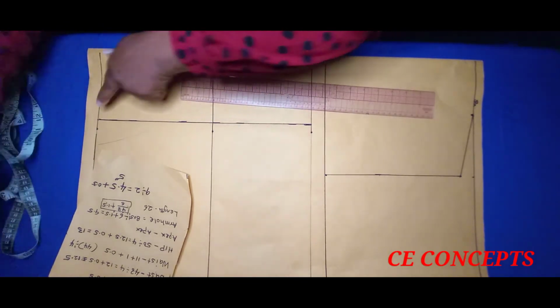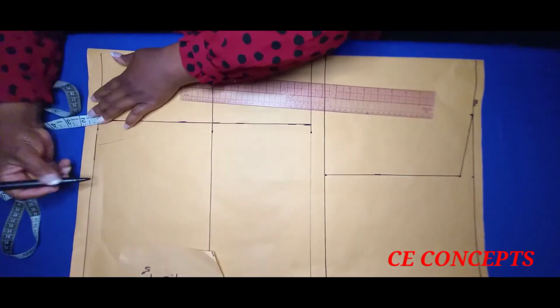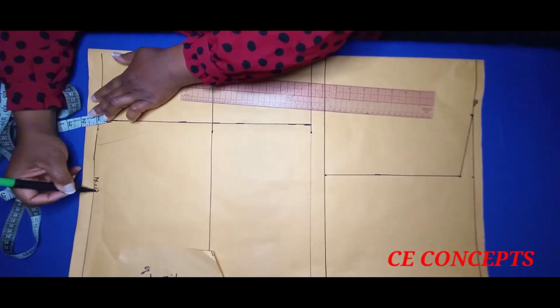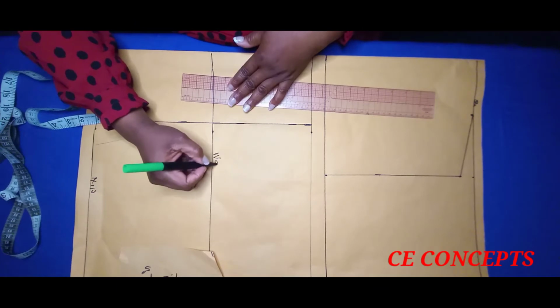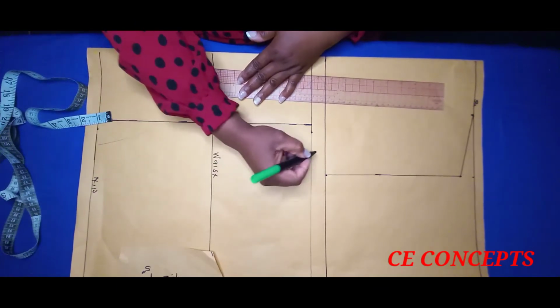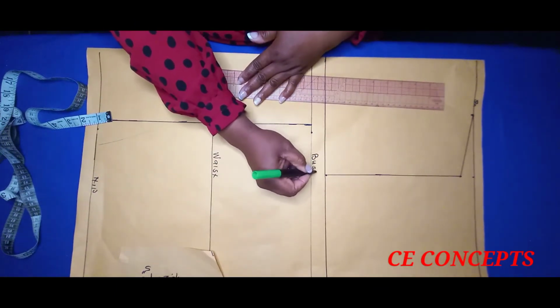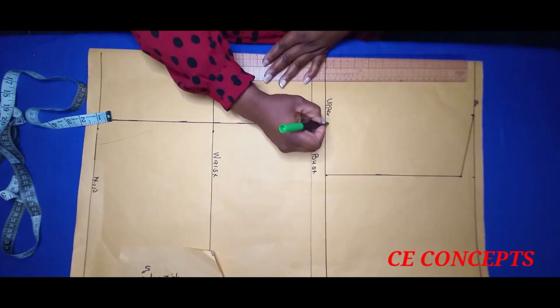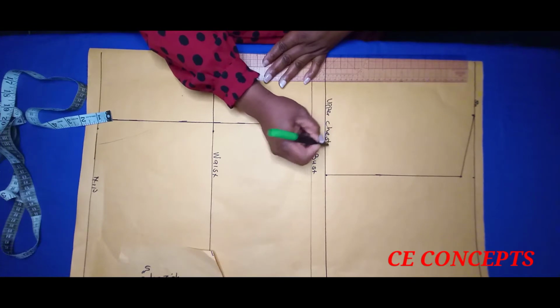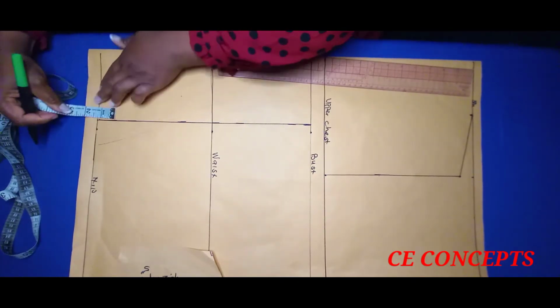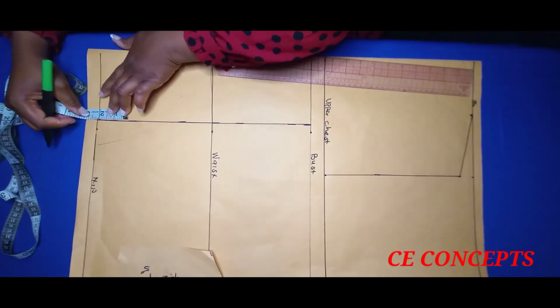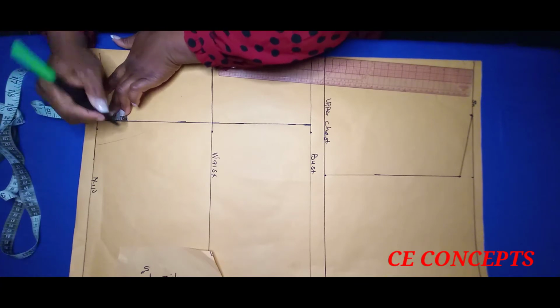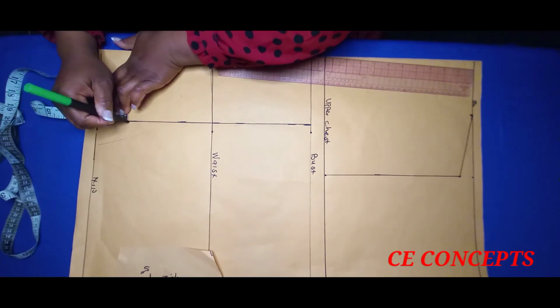Then from this hip line, remember this is our hip now, this is our waist, this is our bust, and this is our upper chest. Right, so from this hip line I'll go up by 2 inches because this is the front bodice. I'll go up by 2 inches.